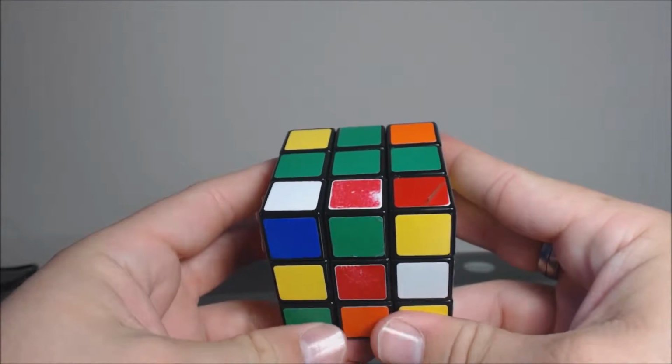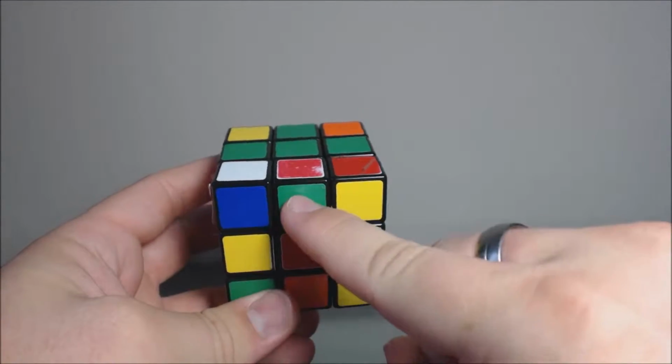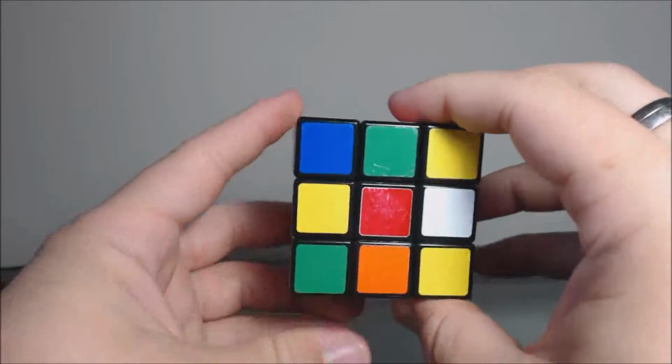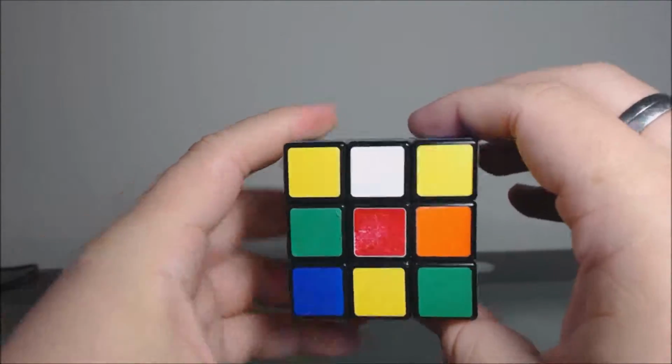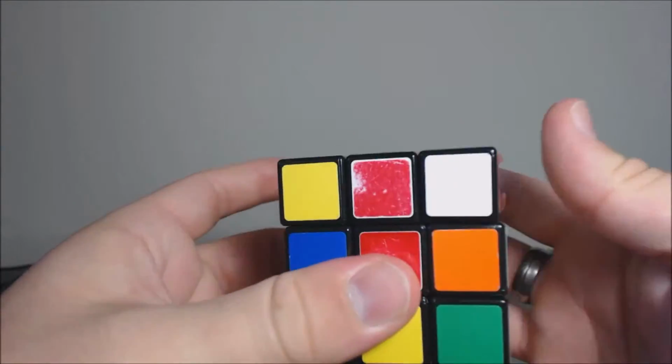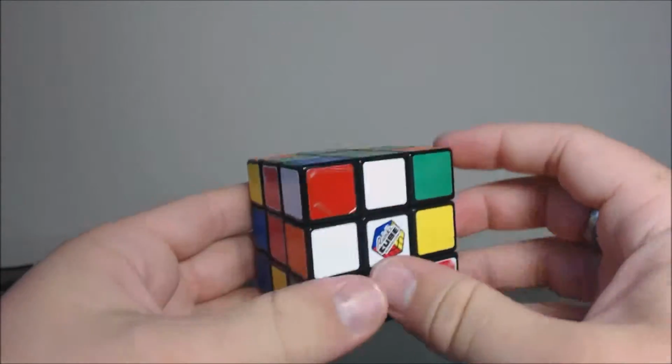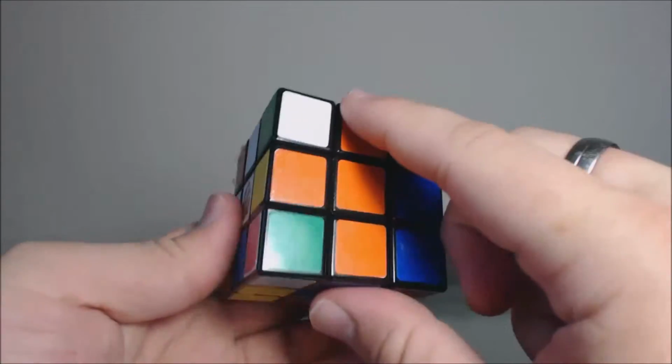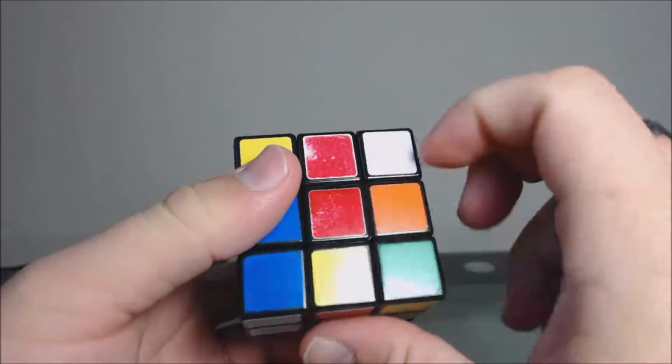Notice it's in the right place, but it's wrong. This should be red, this should be green. It needs to be flipped. So I'll go front, up, front inverted, up, left inverted, up inverted. And I have just made a green plus with the colors lining up.